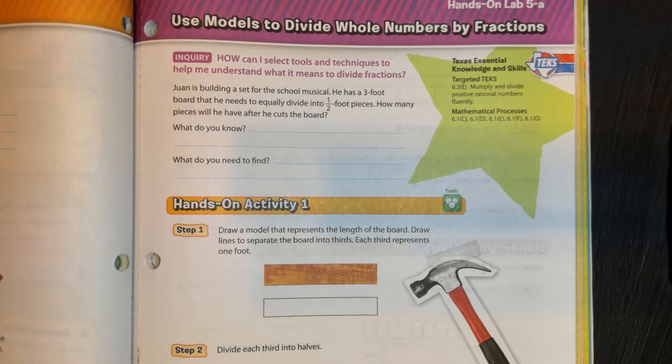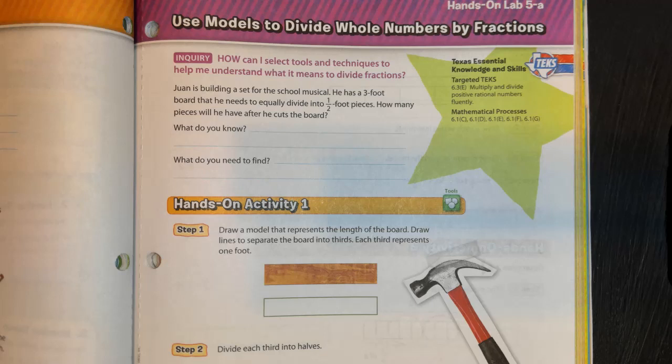Awesome. Okay. So it says, how can I select tools and techniques to help me understand what it means to divide fractions? So Juan is building a set for the school musical. He has a 3-foot board that he needs to divide equally into 1/2 foot pieces. How many pieces will he have after he cuts the board? Okay, so the first thing, what do we know?